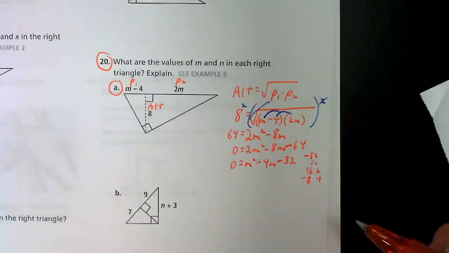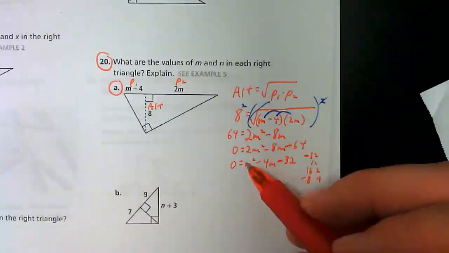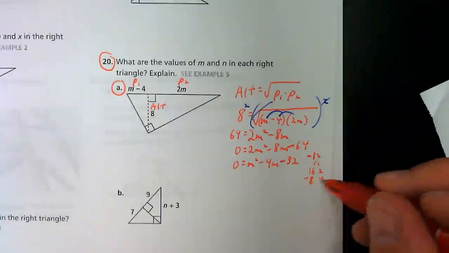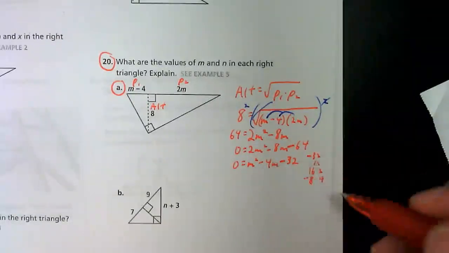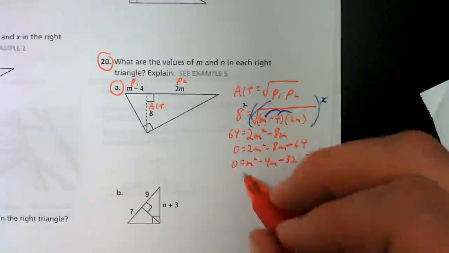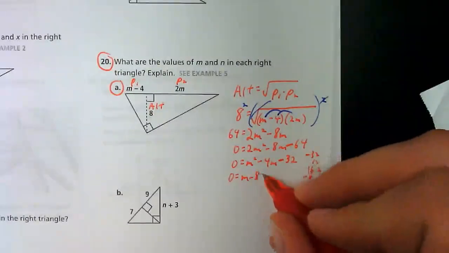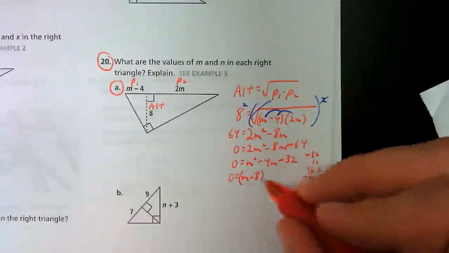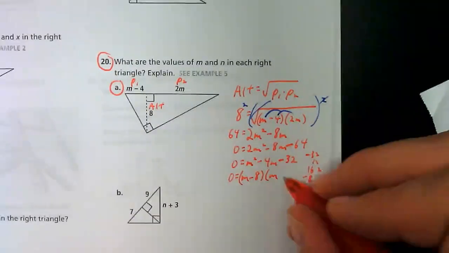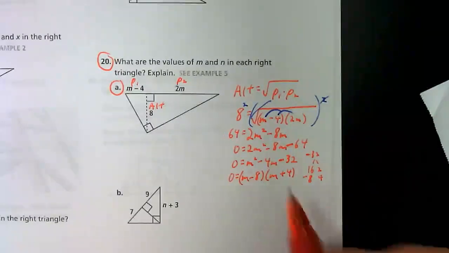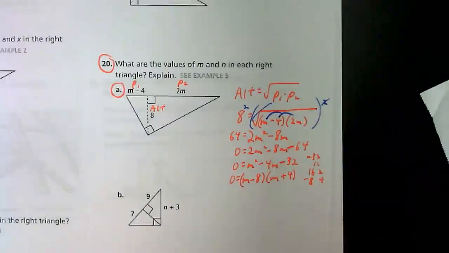Or if you remember some of the shortcuts from Algebra 1, if your lead coefficient is 1, which we purposely made it 1 in this problem, these 2 factors that we just found that add to the middle are going to be our final 2 values in our factors. So we'd have m minus 8 as one factor, and m plus 4 as the other factor. Now, if I set both of these equal to 0 and solve, one of them gives us a negative number. One of them gives us a positive number.